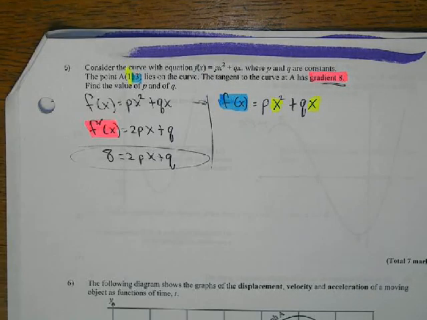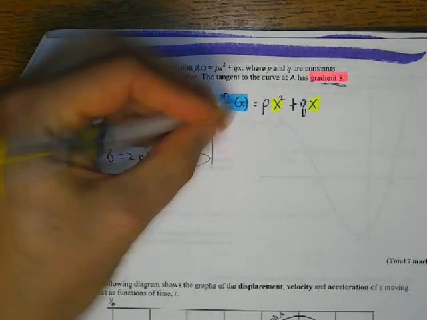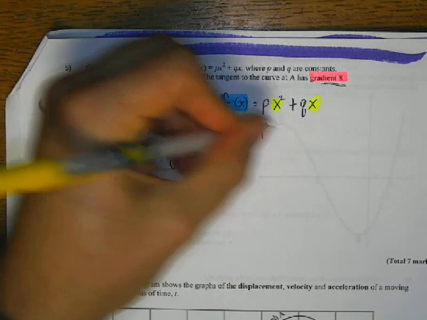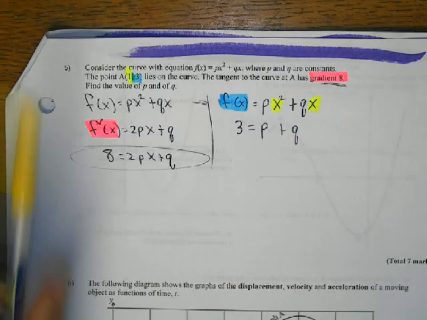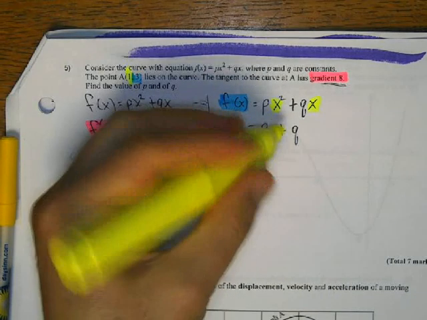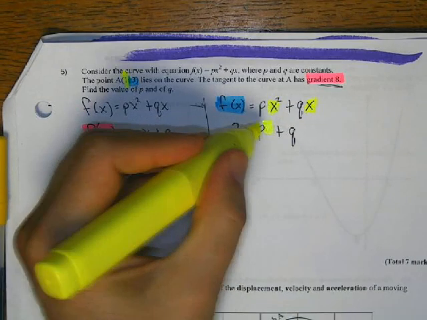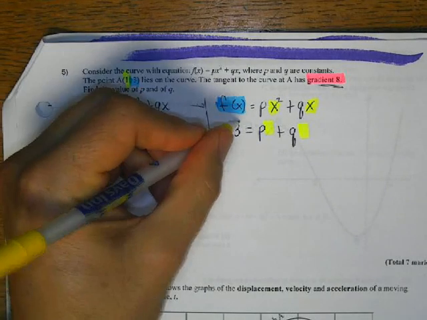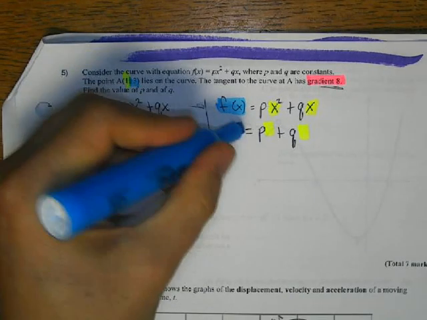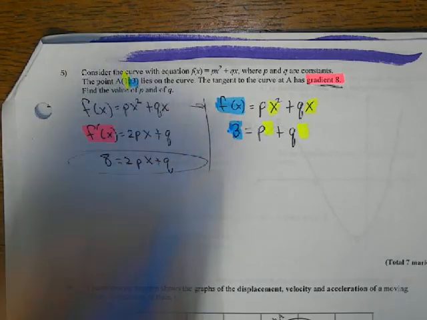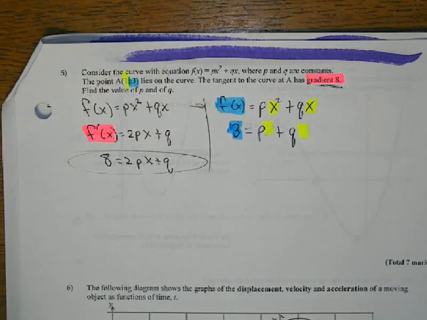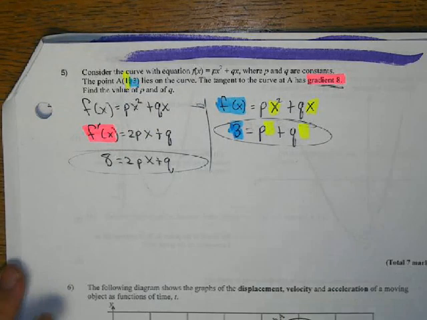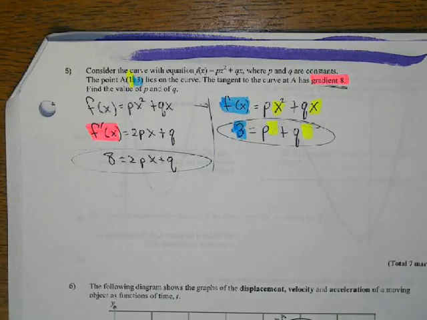So I'm going to replace f of x with 3, and I'm going to replace x with 1. So I replaced x with 1, and I replaced f of x with 3. So now I've got two equations and two unknowns. So using these, I can figure out what p and q are going to be.